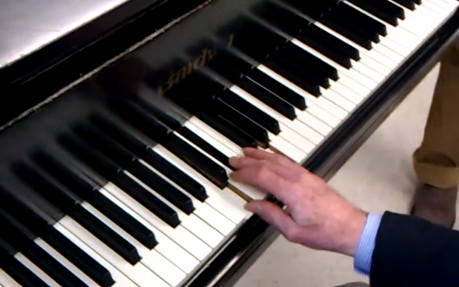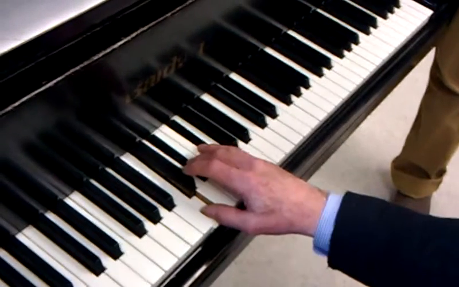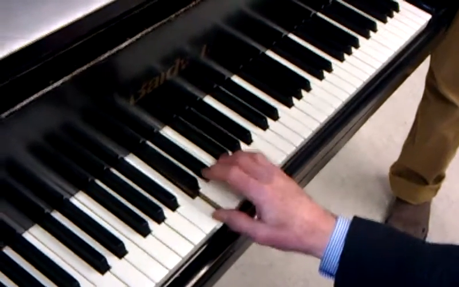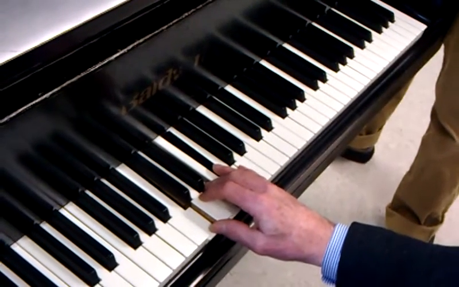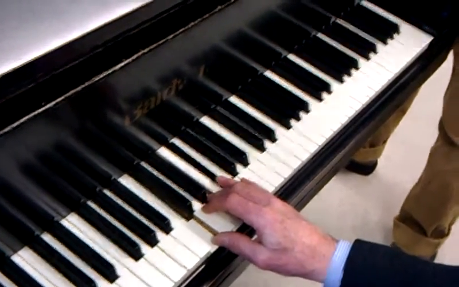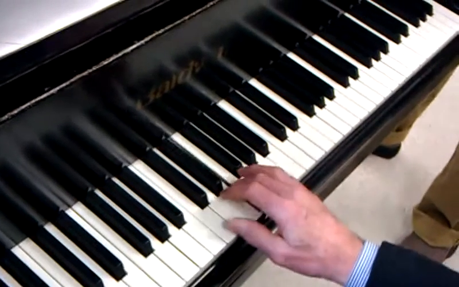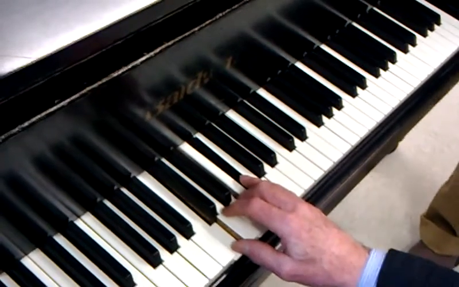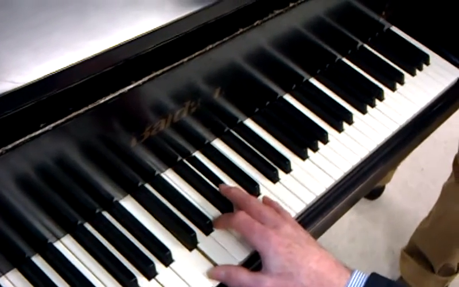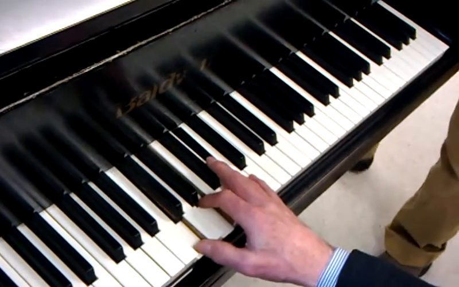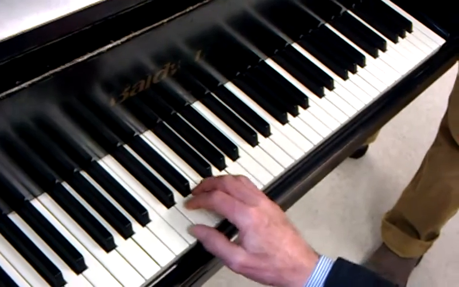Now if I take this fifth, I can lower it. Let me just take a major chord. I can lower it, and we call that flat 5. So if I see a chord that says C flat 5, I just take C, E, G, and lower the fifth. I can also raise it. I call that augmented 5. So those are the main changes we'll see in a simple triad.